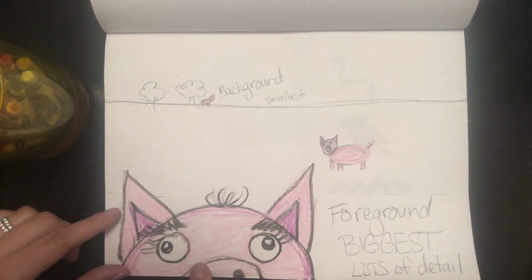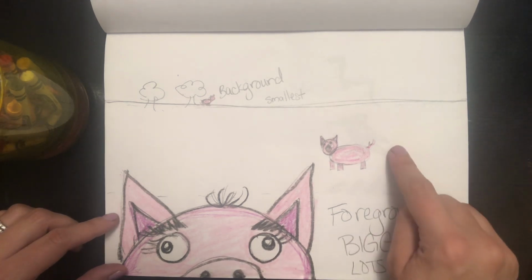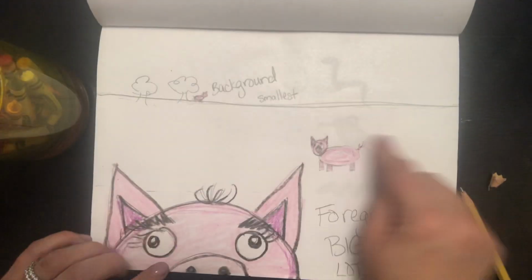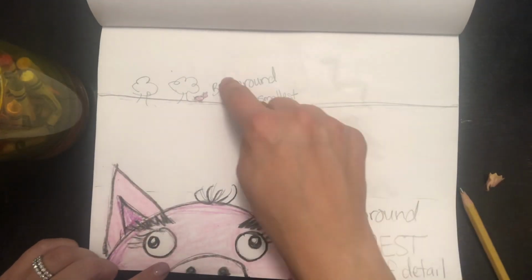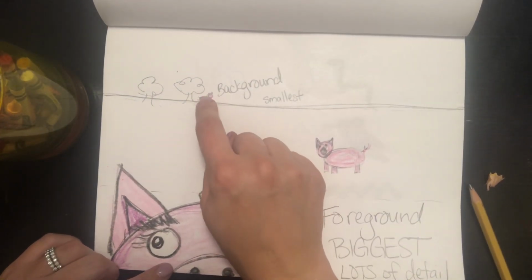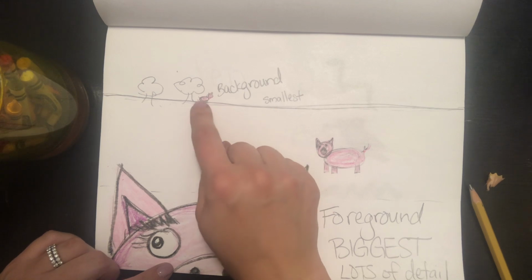But in the foreground, it's the biggest with the most amount of detail. Middle ground, medium size, medium amount of detail. I actually like to start here so that I know how to make it bigger and how to make it smaller. In the background, back on the horizon line, super tiny, almost no details at all. This little pig kind of even just looks like a little blob.